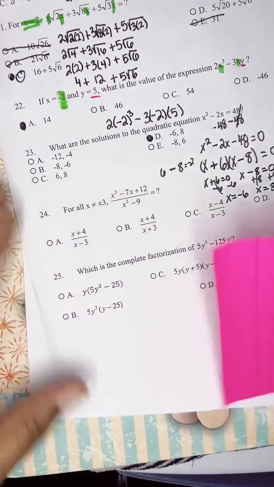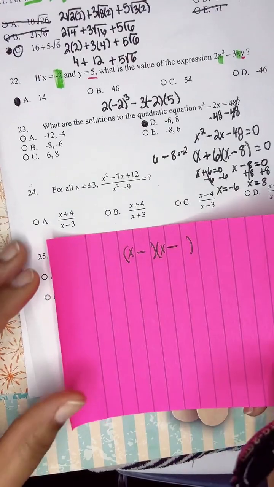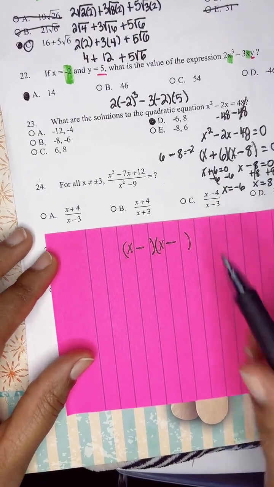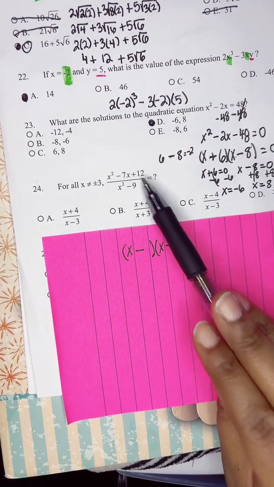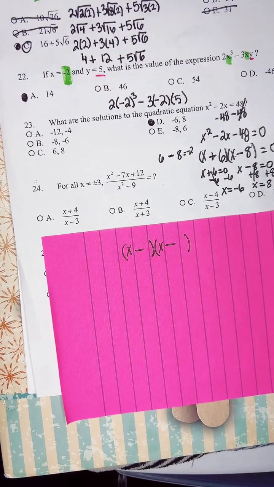Now, I'm not going to just be guessing off the top of my head. I'm going to be looking at my answer choices, right? What are they using in my answer choices? So what times what gives me 12? Put it in the chat. What are we using here?